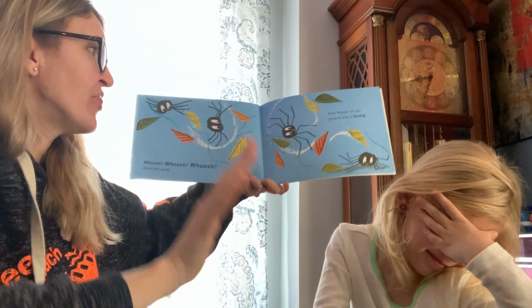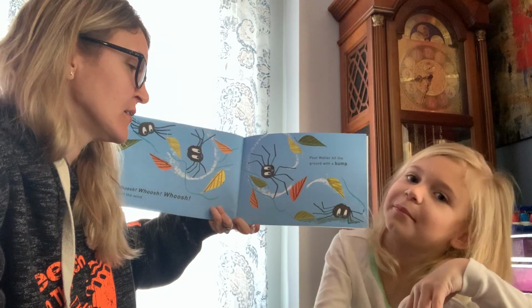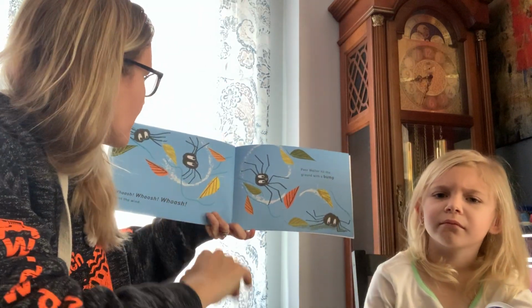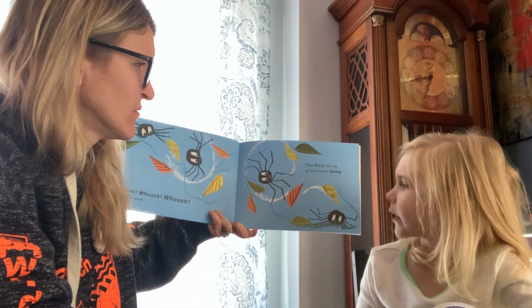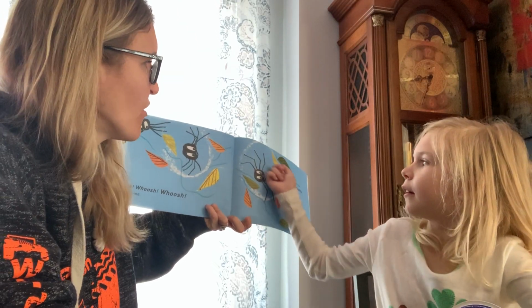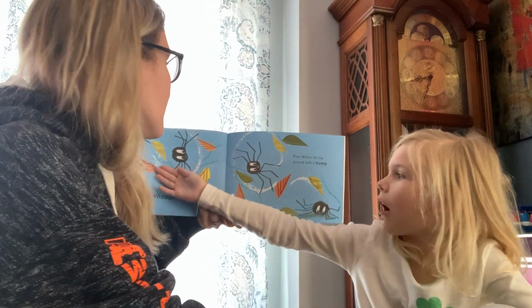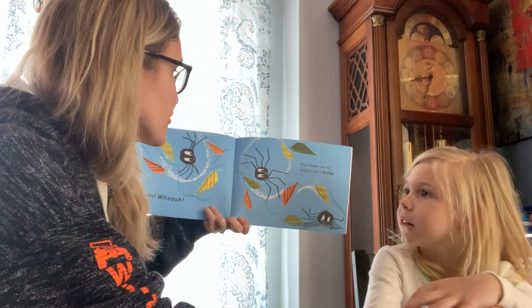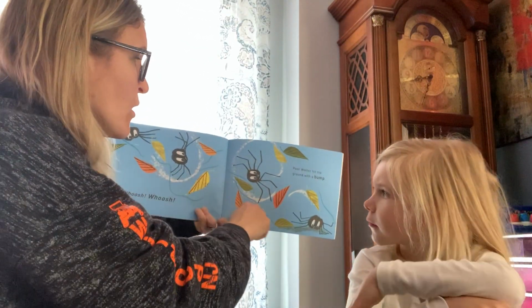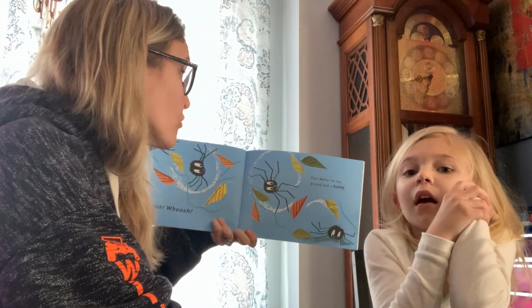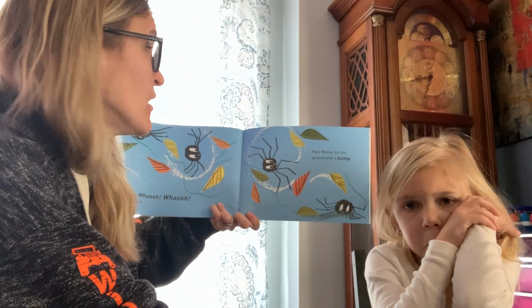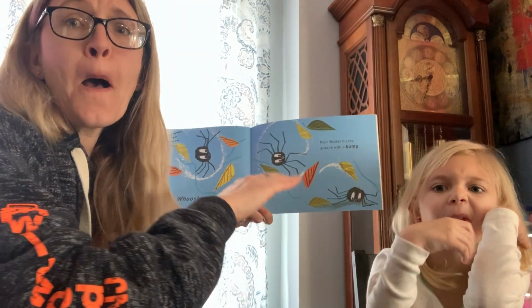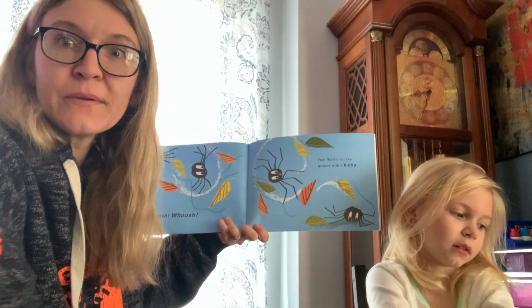Whoosh went the wind. And what happened, Alyssa? Blew it away. How do you know it blew it away? Because I see the wind. Yeah, the wind in that picture. Yeah, because the author did that to make it look realistic. Yeah, the author and the illustrator worked together to show that the wind blew away his circle web. Poor Walter. It hit the ground with a bump.